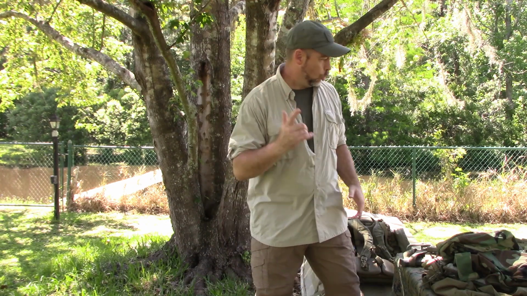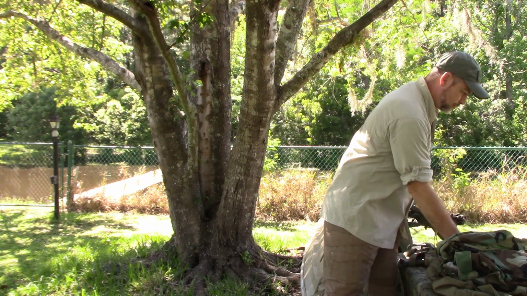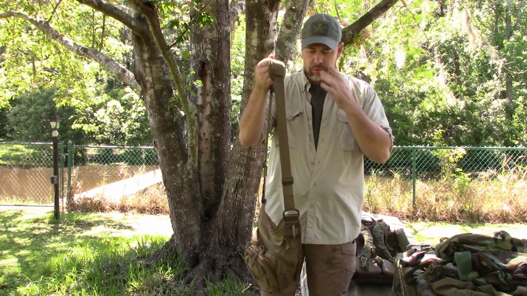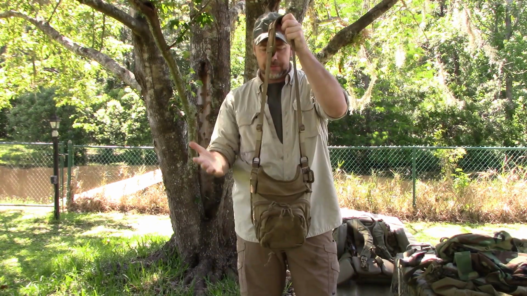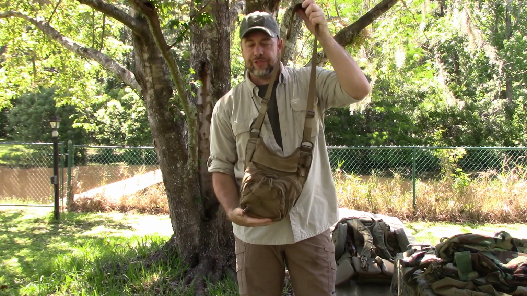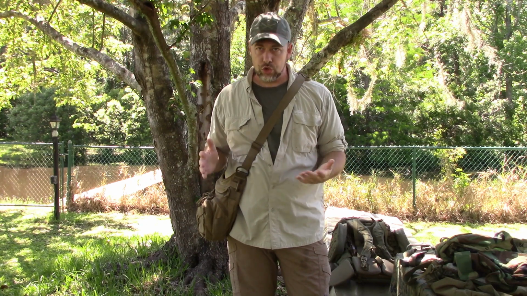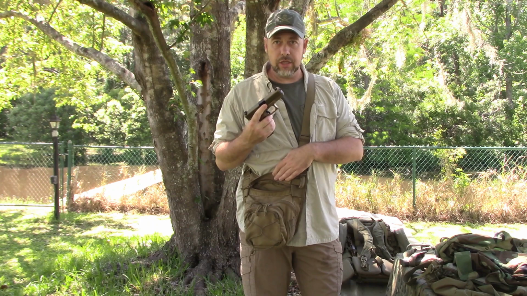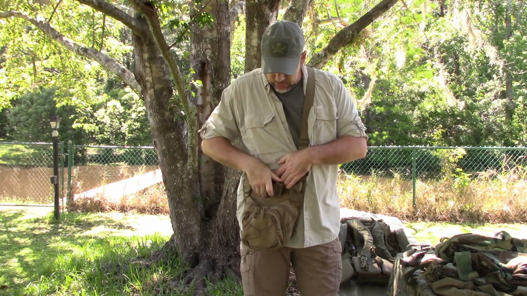The only other thing I might have with me, because a lot of times when I'm out and about, I'll have this little sling bag with me in my truck, and it's got a few little things that I like to keep in it, because it's always something I can just grab and throw over my shoulder real quick and easy. A lot of times I'll have a spare handgun in here.